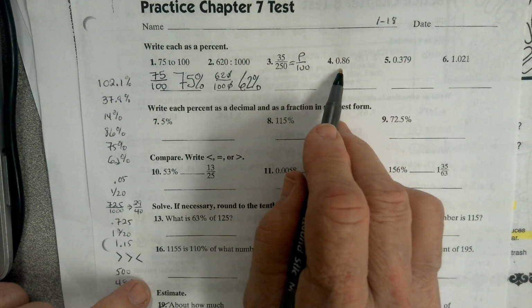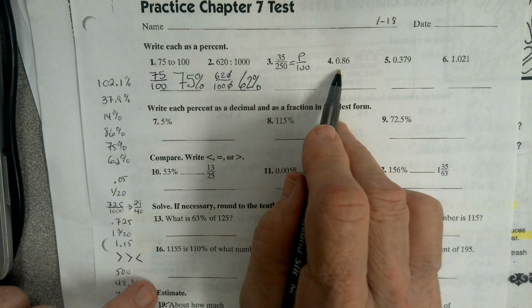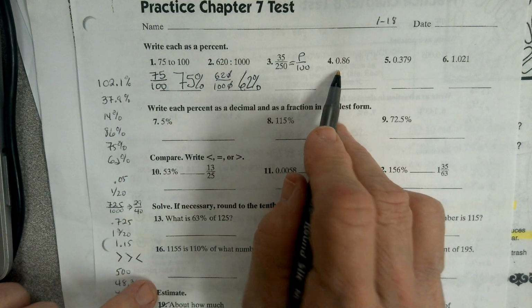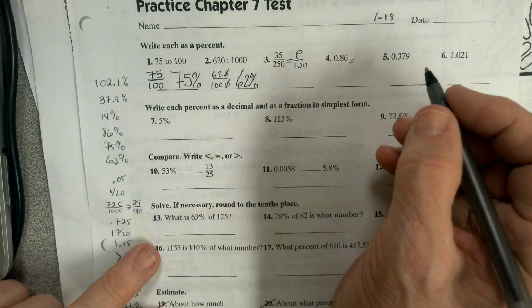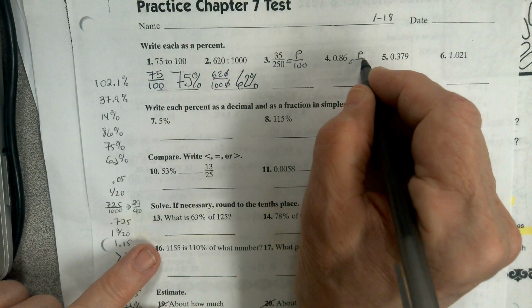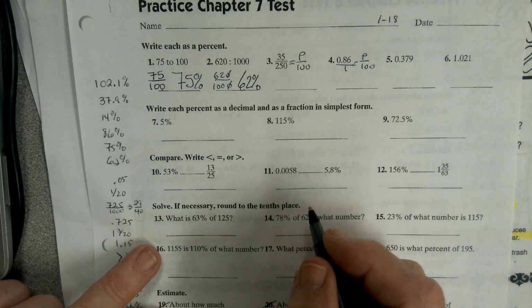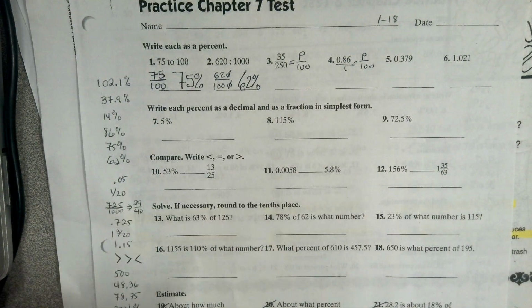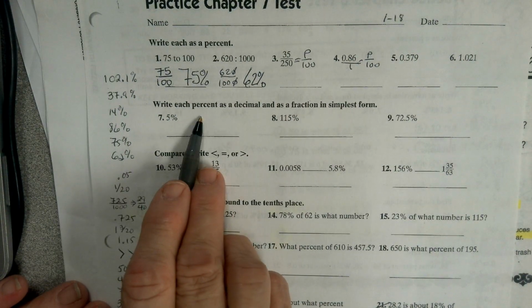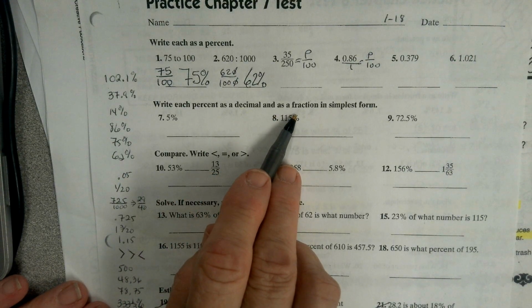Do you know how to make this one into a percent? You can times it by the percent sign. You could also, listen carefully, put P over 100 and put this over 1, cross multiply. It's going to be 86%. It's just multiplying it by 100 and it moves it over twice. Then write each as a percent and a fraction in the simplest form.